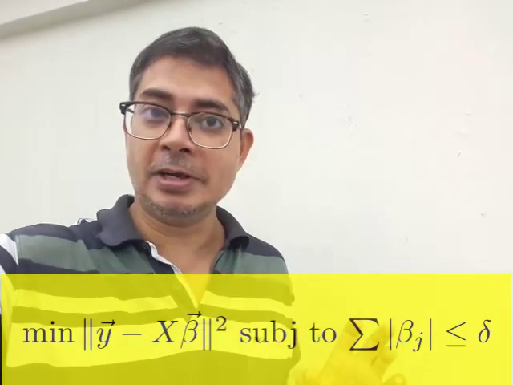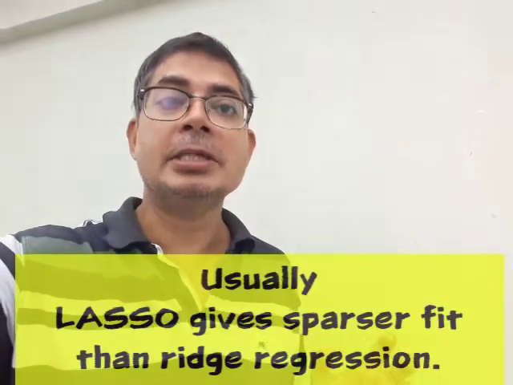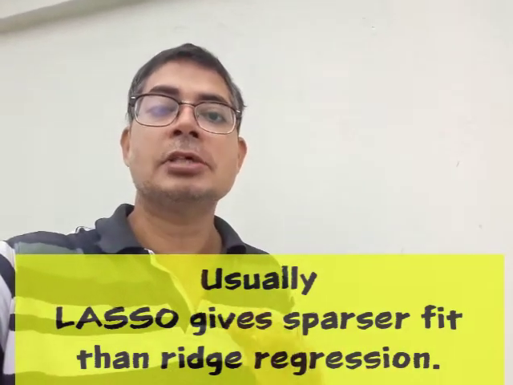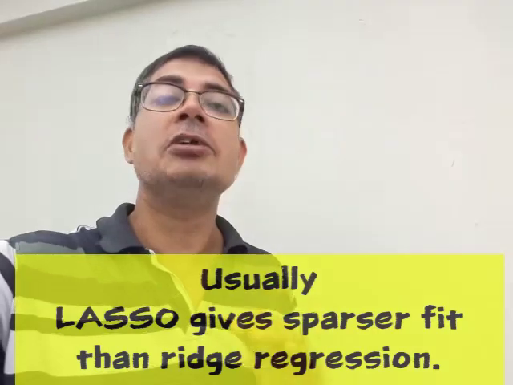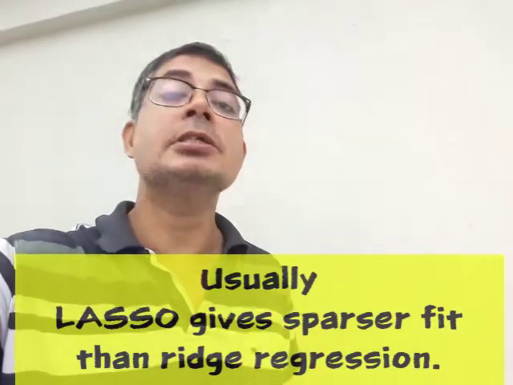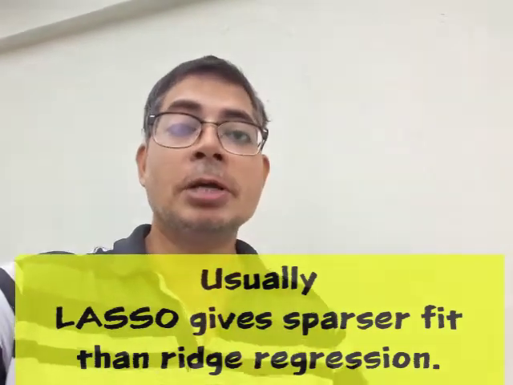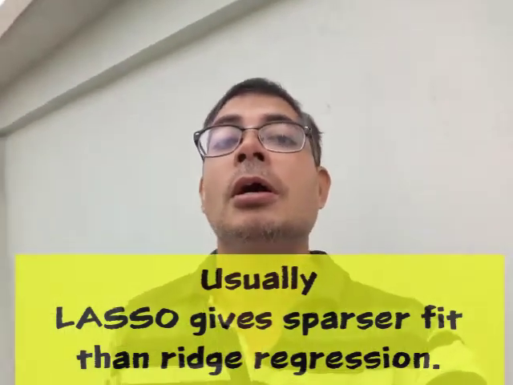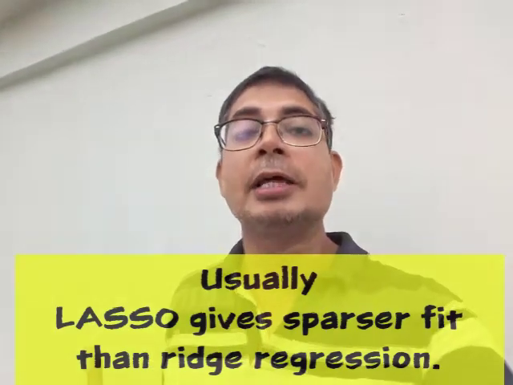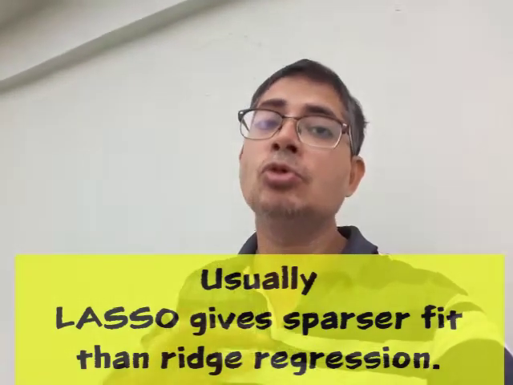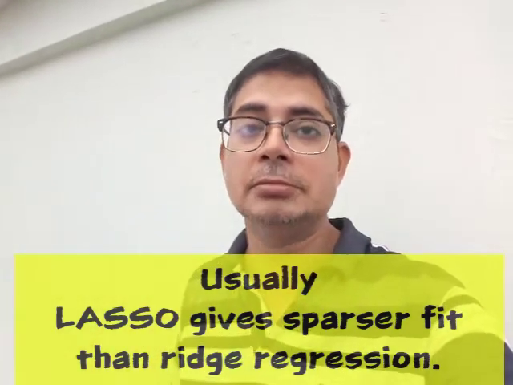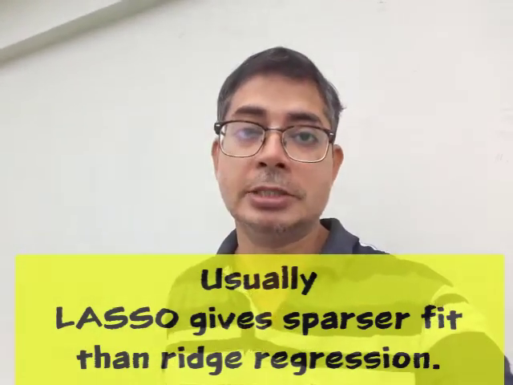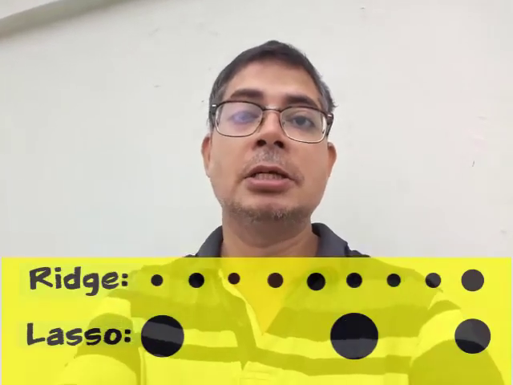And that is a great advantage because now you have a sparser representation. So usually Lasso gives a sparser fit than ridge regression. And this is considered a great advantage because it combines the effect of both subset selection as well as ridge regression. And when you have too many regressors, that makes the final model easier to interpret.